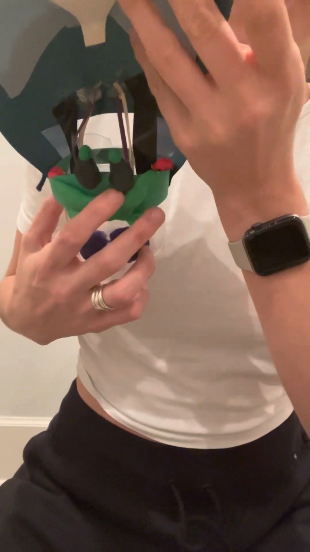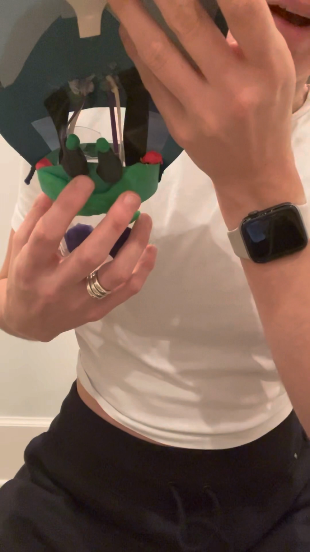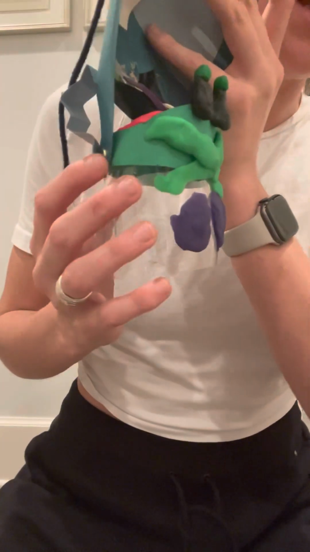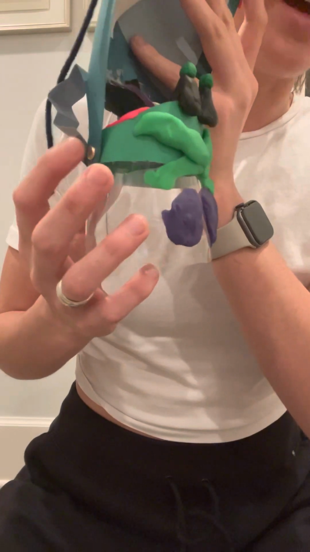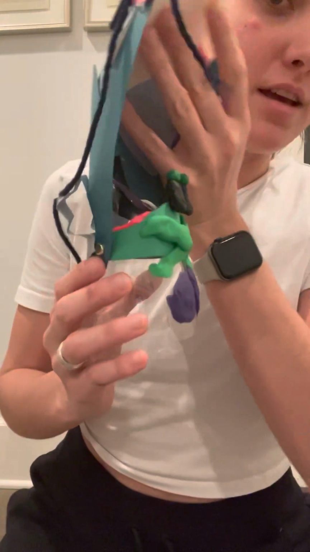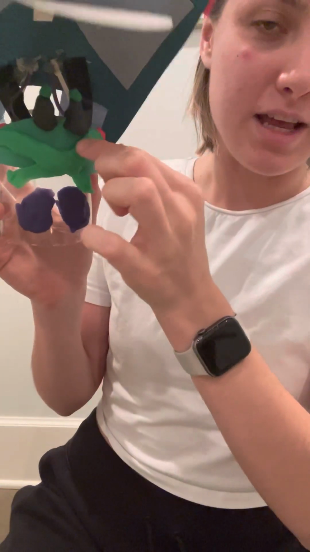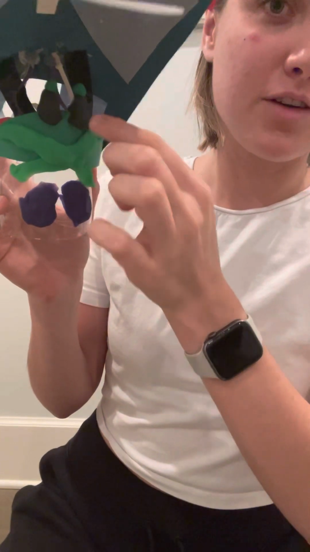It's the interarytenoid muscles. Okay, so two joints that I'd like to call your attention to, which are the cricothyroid right here. And it helps that thyroid be mobile so that it can flex the vocal folds back and forth. And the other one that I'd like to call attention to is the cricoarytenoid.